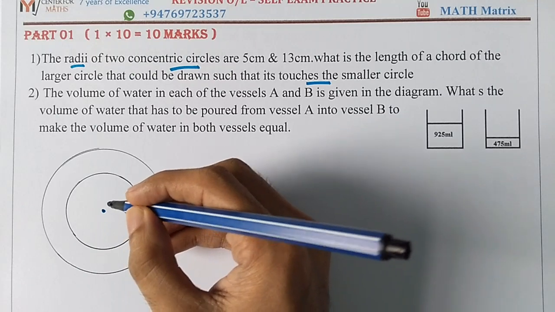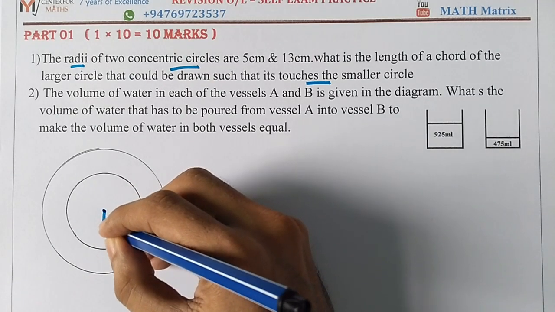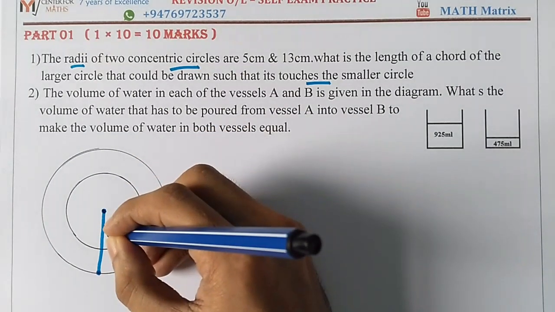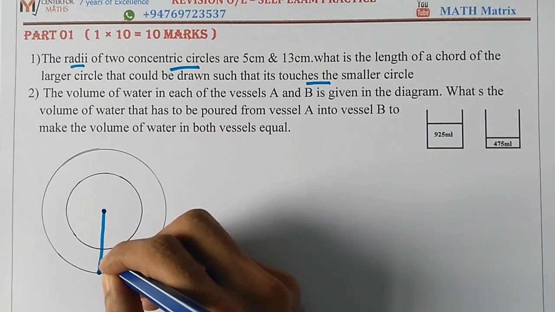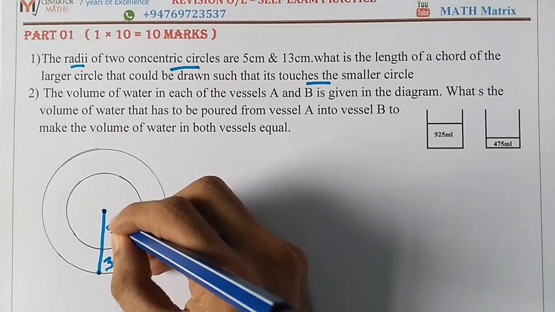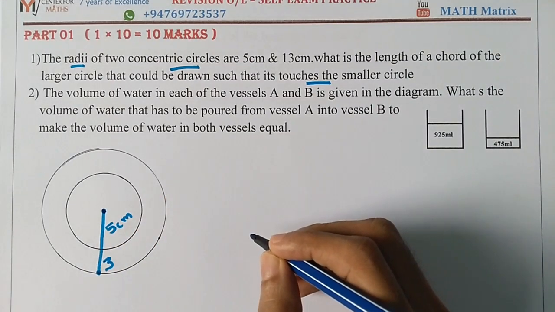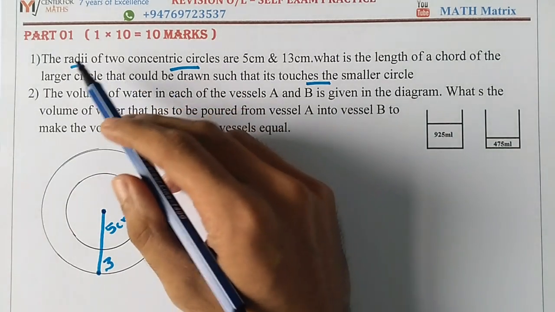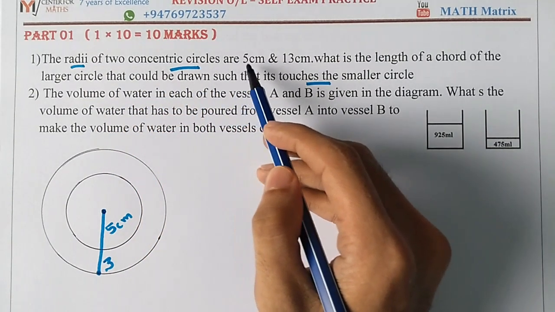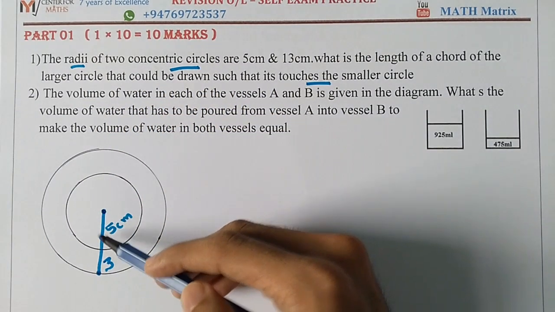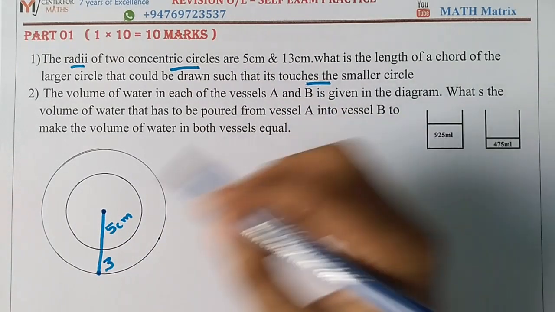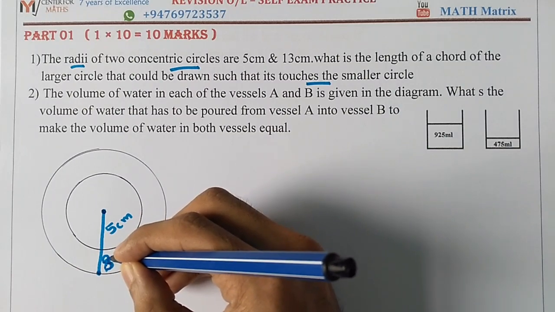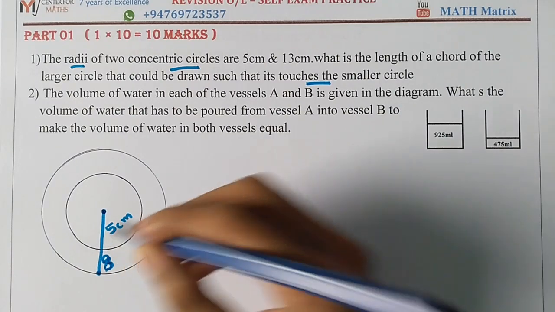So first of all, we'll draw like this. The radius of the large circle is 8 centimeter. Already they have given that. That means here it's 3 centimeter and here that should be 5 centimeter. Okay, right. And what else they're saying? The radii of two concentric circles: the small one is 5 and the large one is 13. Sorry, 13 means it should be 8. So 5 plus 8, that's 13, right?